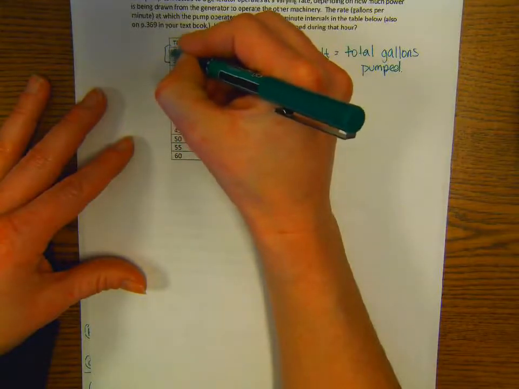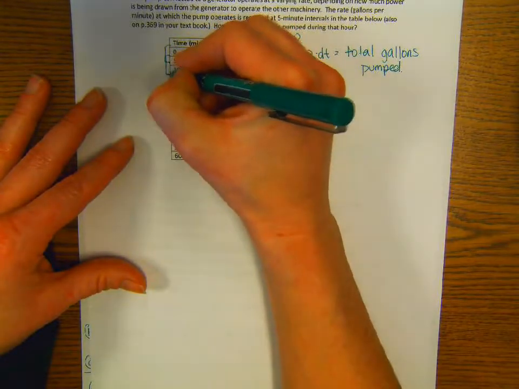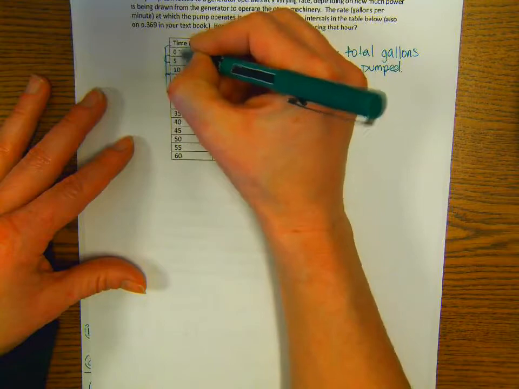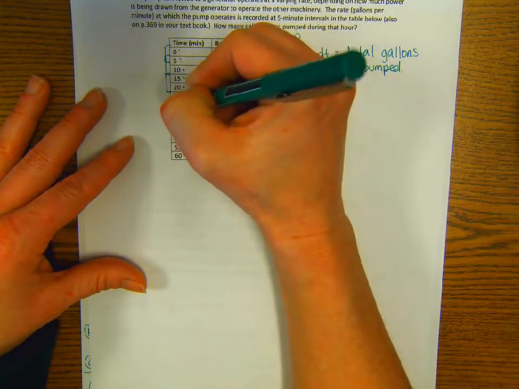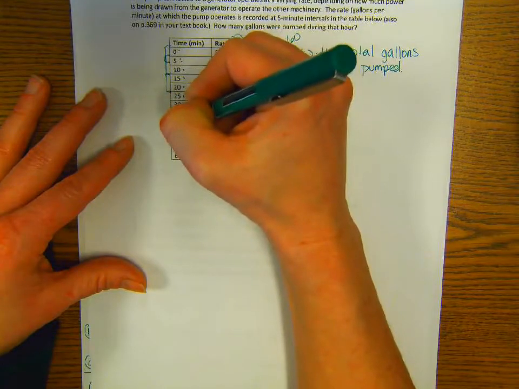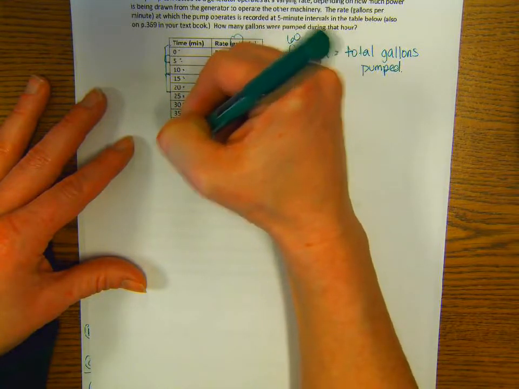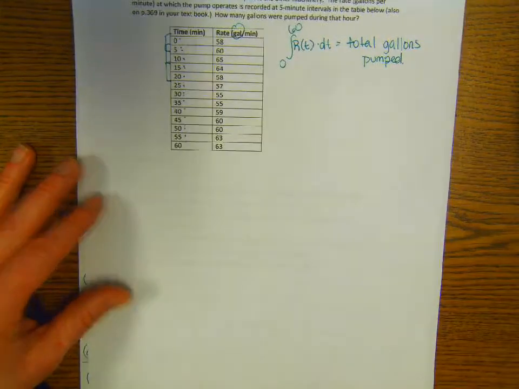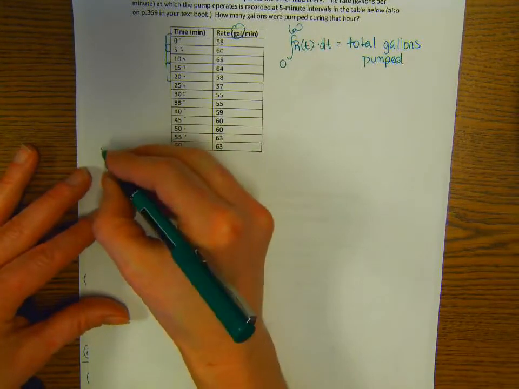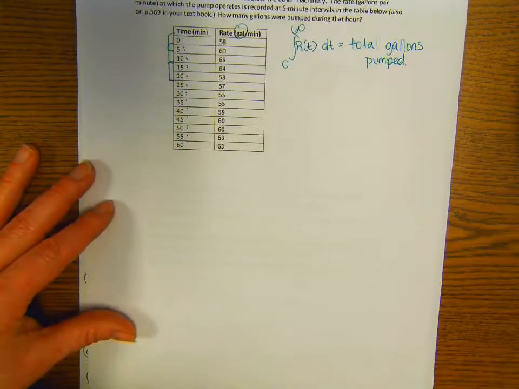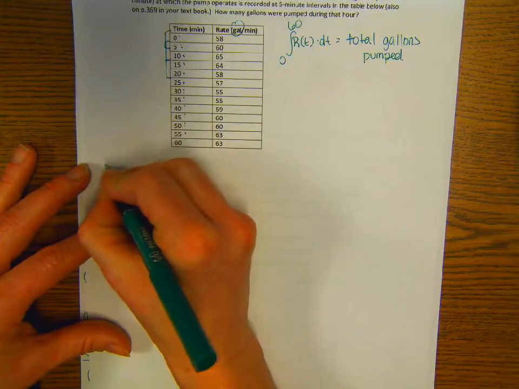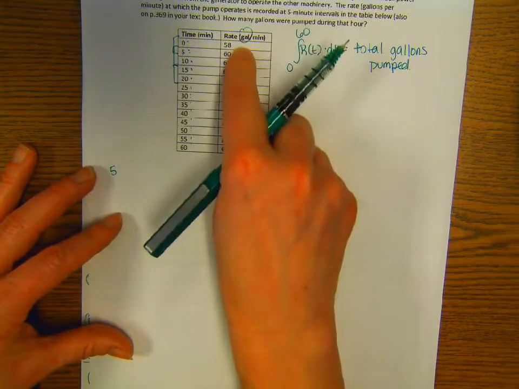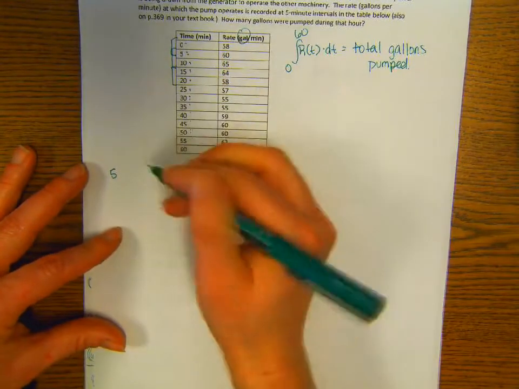It looks like I have 12 subintervals. These are equal intervals. What is the width of all of them then? 5. And then the bases are 58 and 60.